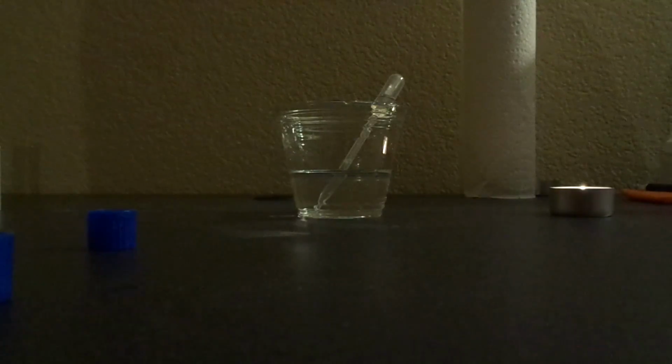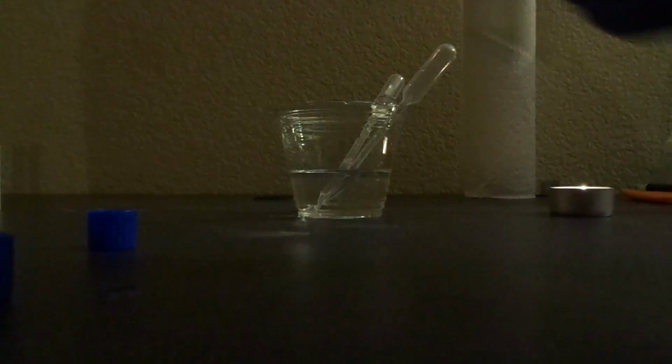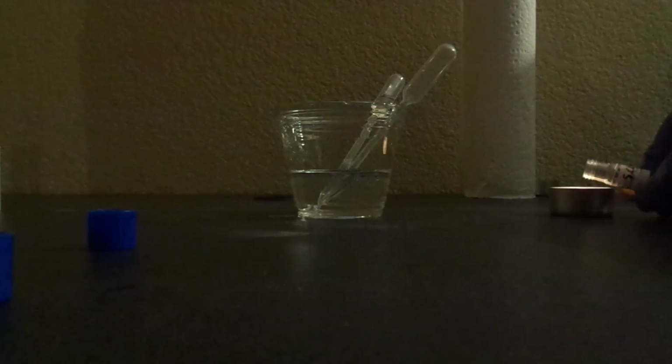Two drops. Flame the lid before returning it.